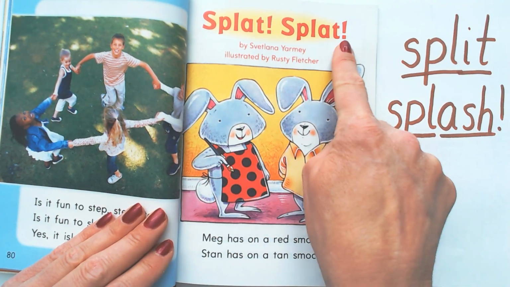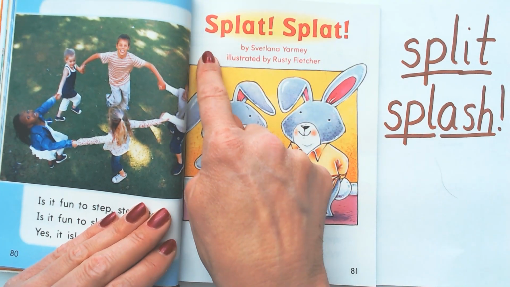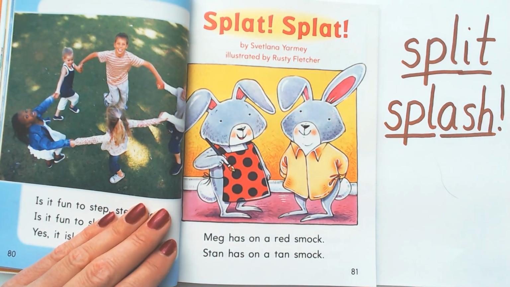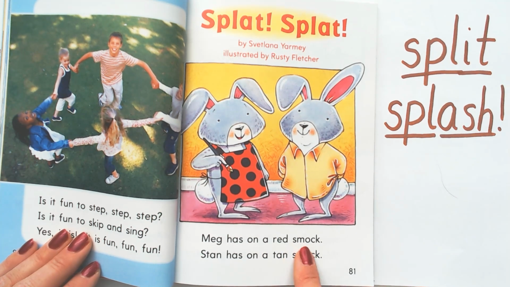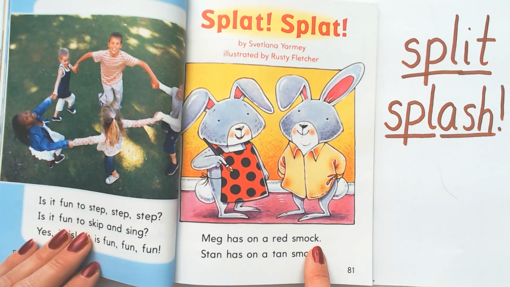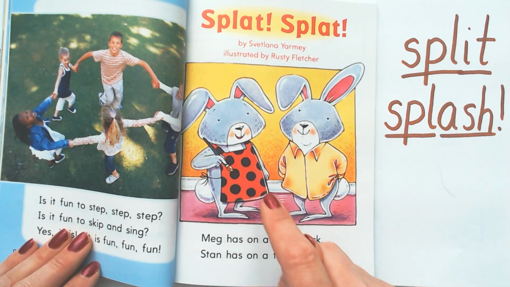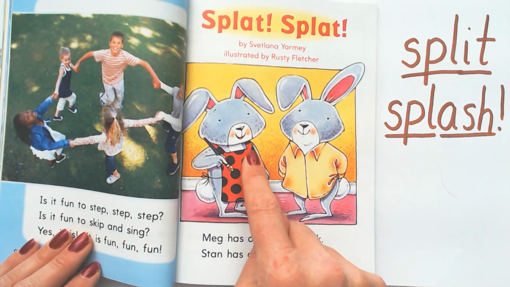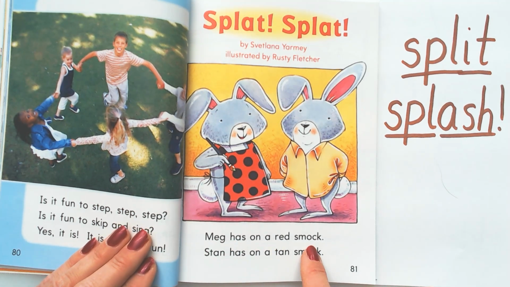Splat, splat. I noticed that exclamation mark, so I made my voice sound animated. I didn't say splat, splat like a robot because I saw that exclamation mark. Meg has on a red smock. Mrs. Gillum, what's a smock? Well, in some schools that do art and where they paint a lot, they buy smocks for the kids to keep their good clothes from being ruined. They're made out of fabric or plastic, and they're like aprons. So it says Meg has on a red smock.